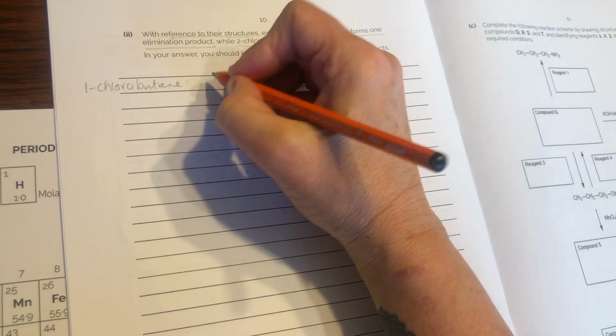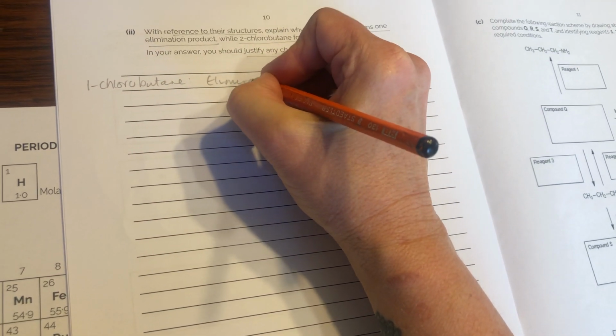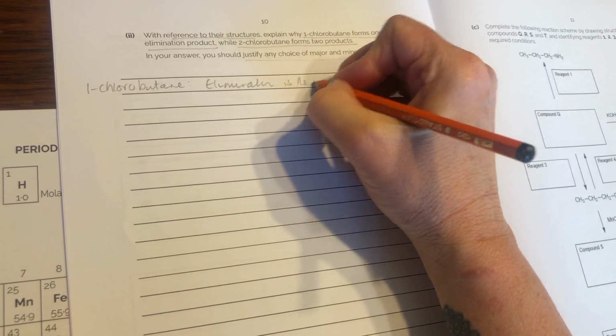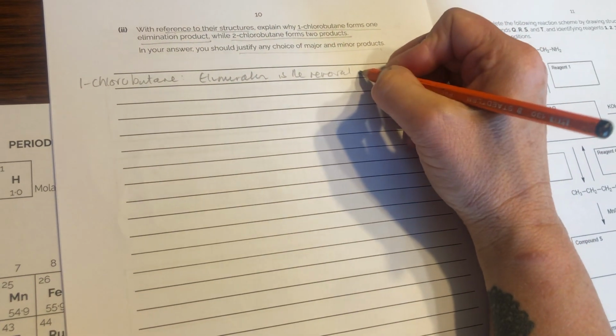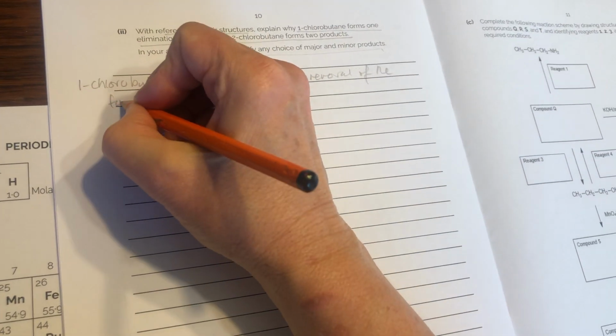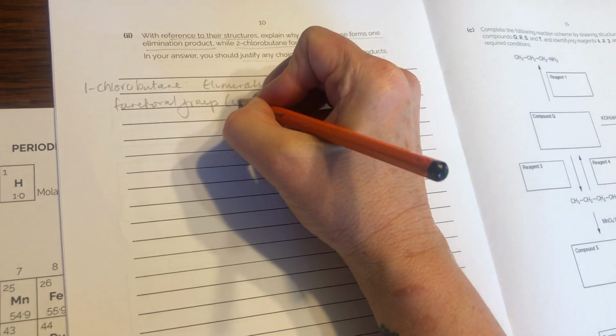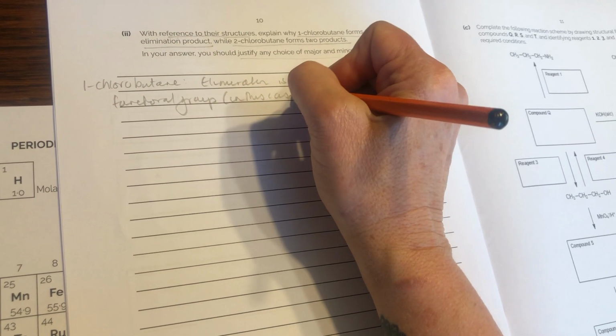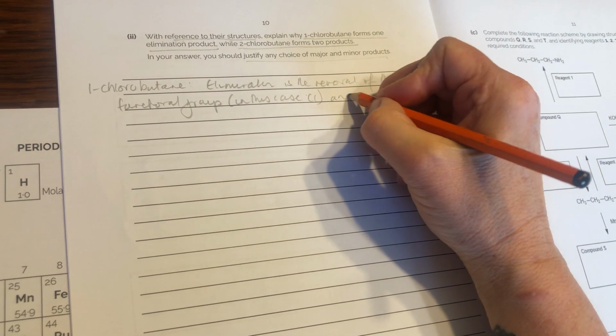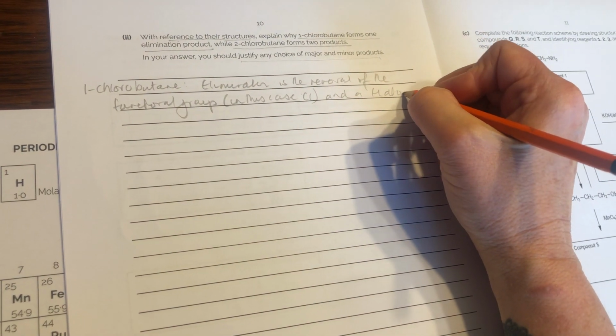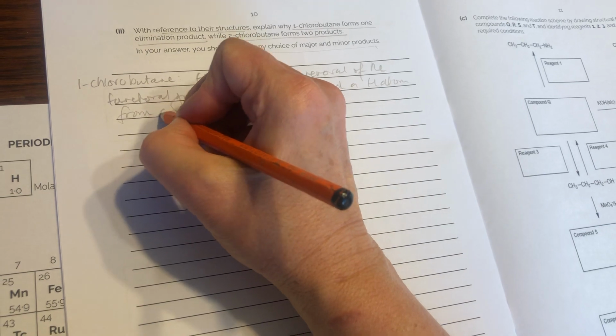Okay, and I'm going to go: elimination is the removal of the functional group, in this case Cl, and a hydrogen atom from an adjacent carbon.